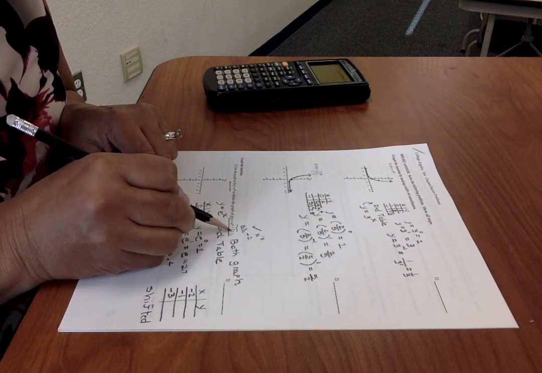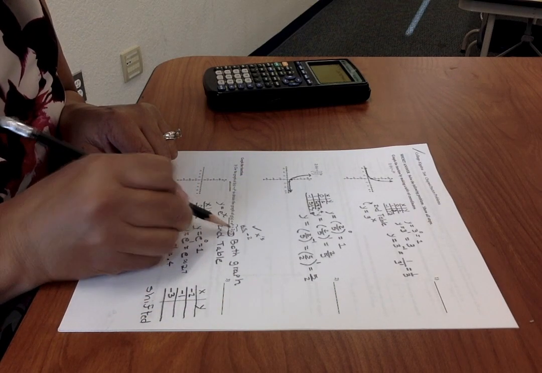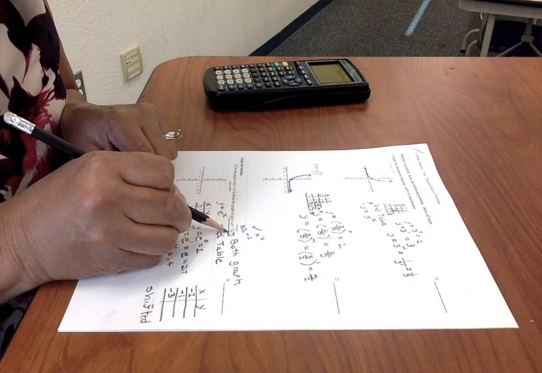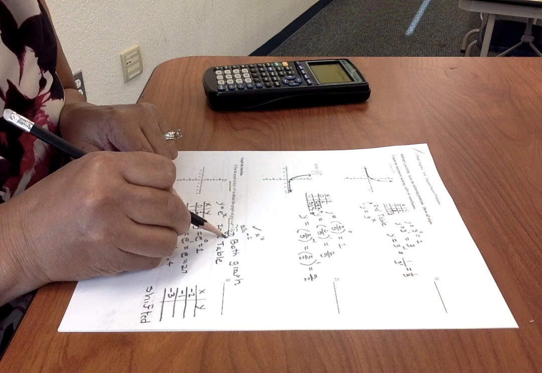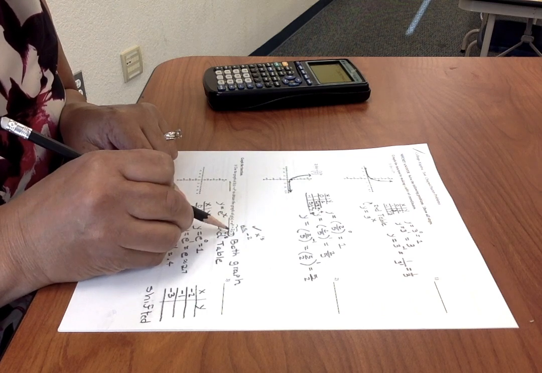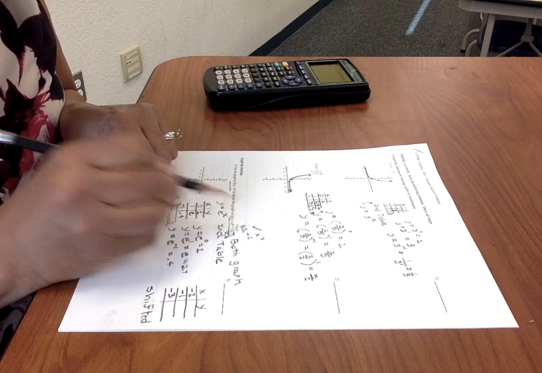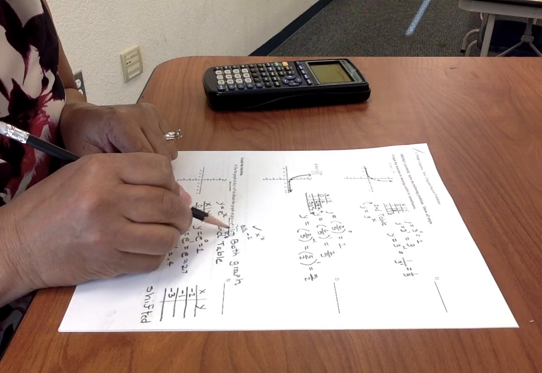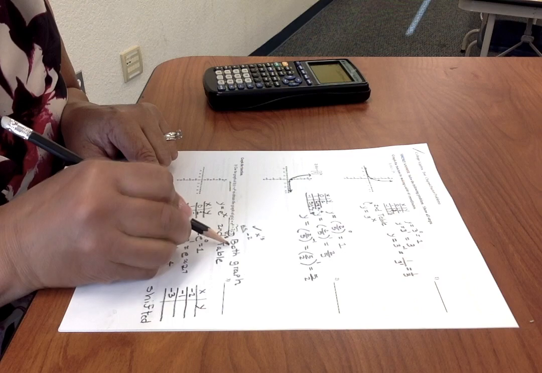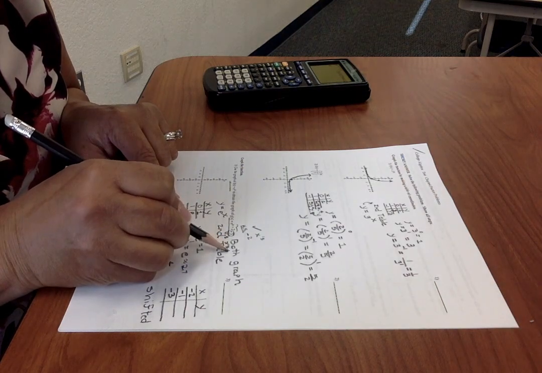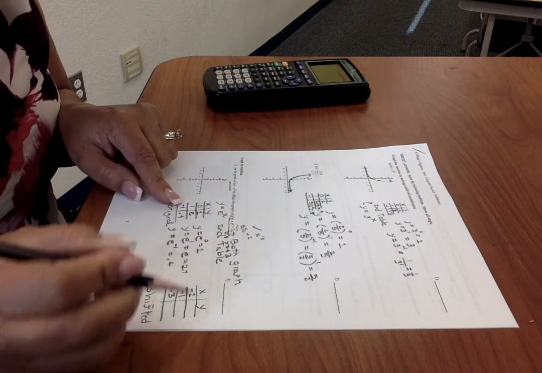Then this positive 3 that you see right here, that is a vertical shift, which means you are going to be performing this operation. No switching here. That's only for horizontal shifts. You're going to be performing this operation on your y's. So you're going to take each of your y's and add 3.